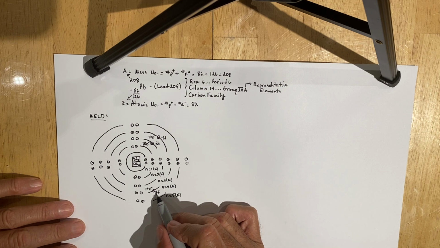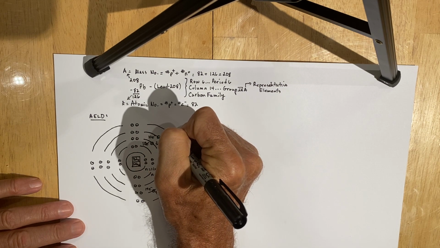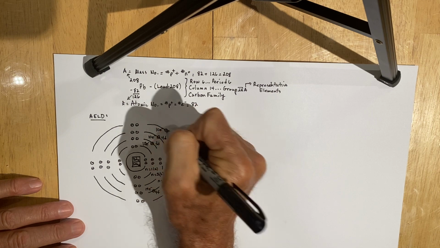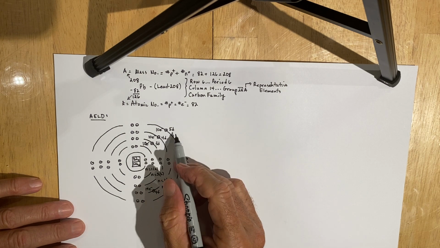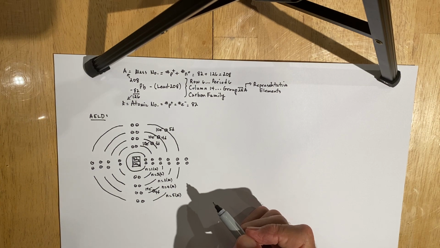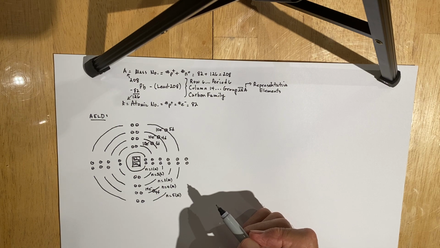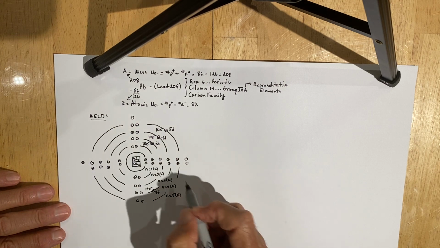Once we've filled the 4f, theory says we then go and fill the 5d, which takes us from lanthanum all the way over to mercury. So once again, we're going to place 10 electrons on the 5d. Gets a little bit crazy, right? Once we've placed those electrons in the 5d, then we can place one electron in the 6p, which would be that for thallium, and then finally for lead.